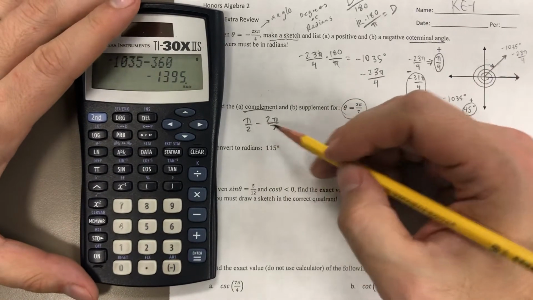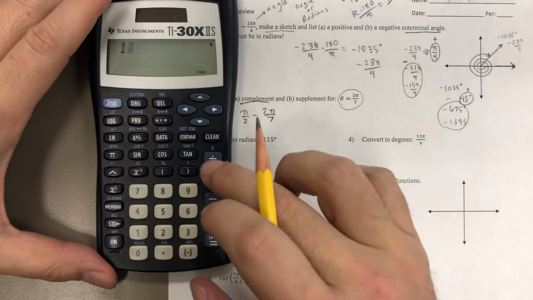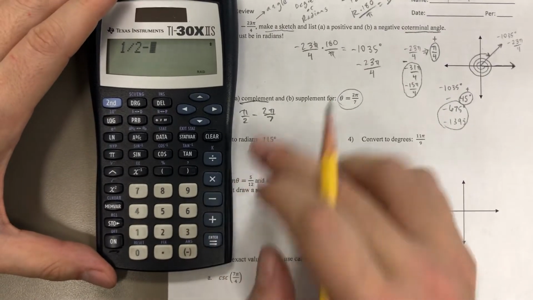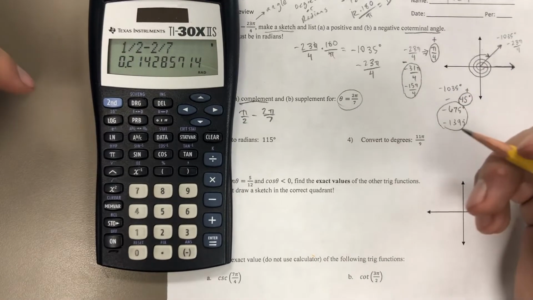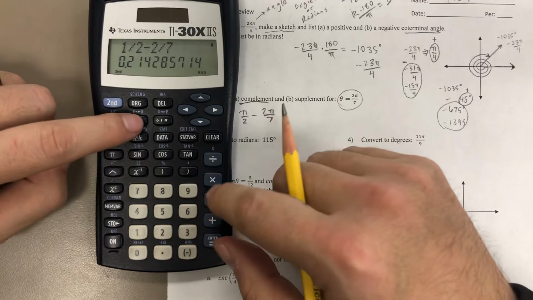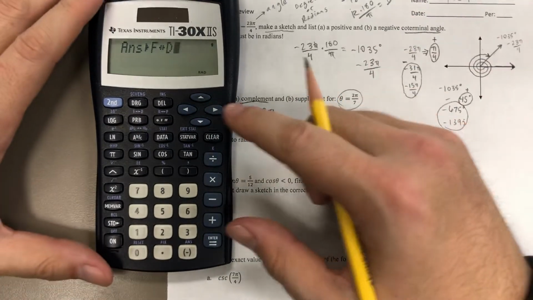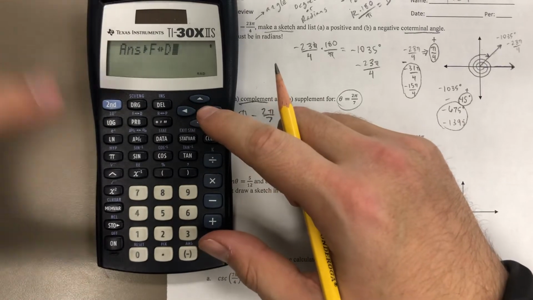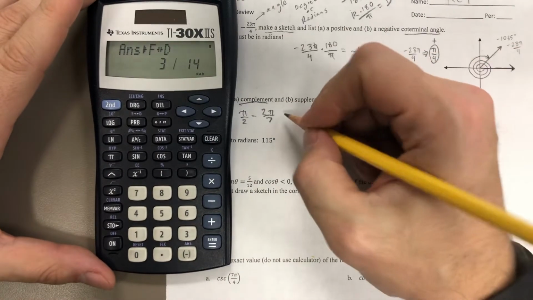So if I take pi halves and subtract away 2 pi sevenths, then that's the same as taking 1/2 and subtracting away 2 sevenths, so 2 over 7. So that gives me some decimal answer. I don't know what that is, so I'm going to turn it into a fraction. So you just go to second, turn to a fraction, and you have a different one on your graphing calculator, but you know where it is. It's in the math button that you have on the left-hand side of your graphing calculator. But if I just change it into a fraction, it's 3/14.